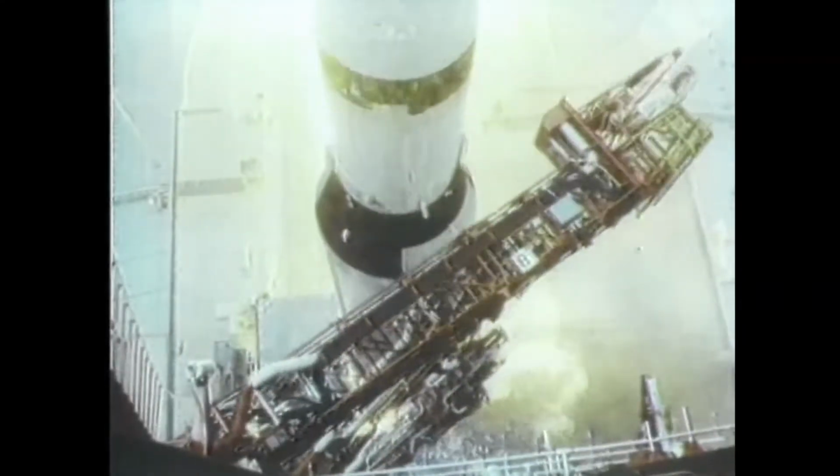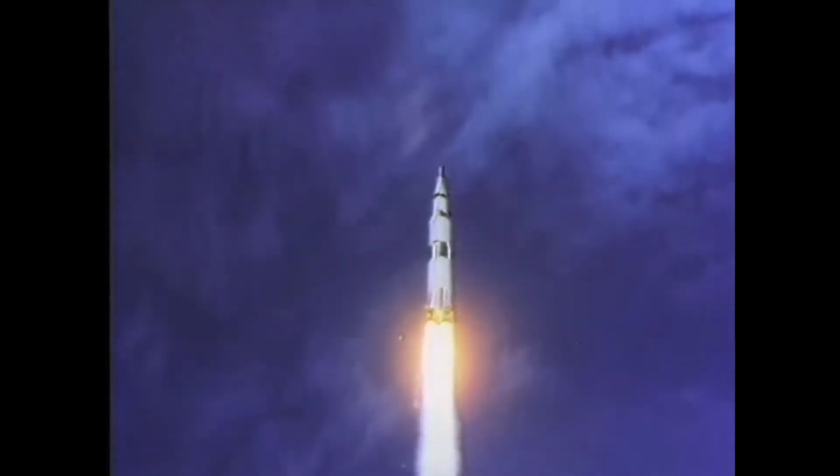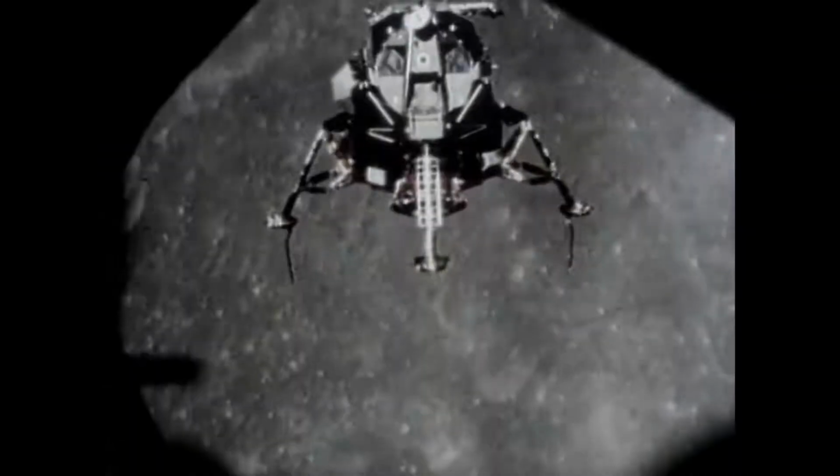Ignition sequence start. 6, 5, 4, 3, 2, 1, 0. All engine running. We have a liftoff. Liftoff on Apollo 11. Shadow. 4 forward, drift into the right a little. 30 seconds forward, drift. Contact light. Okay, engine stop. Tranquility Base here. The Eagle has landed. Roger, Tranquility. We copy you on the ground.